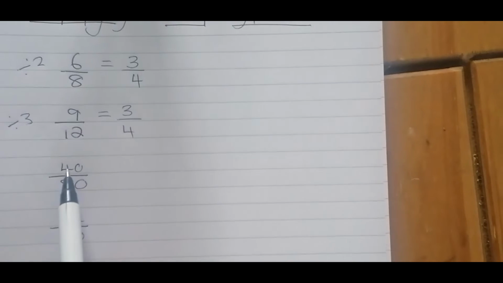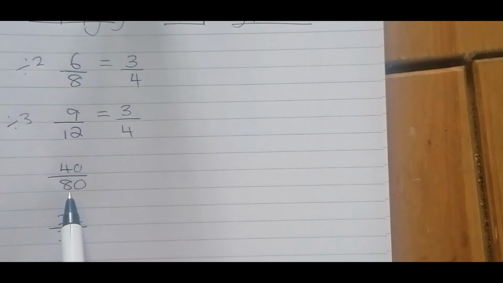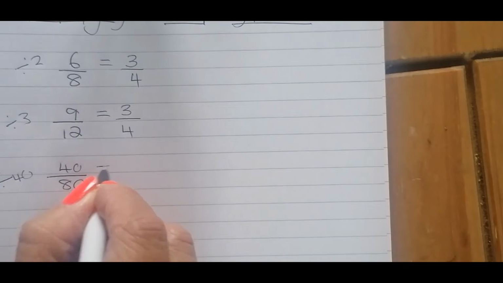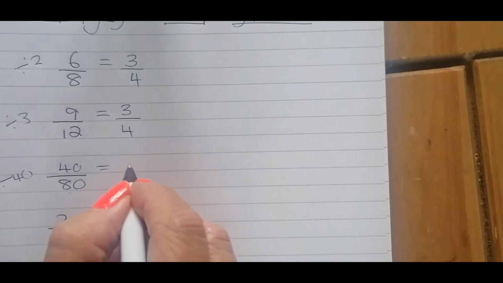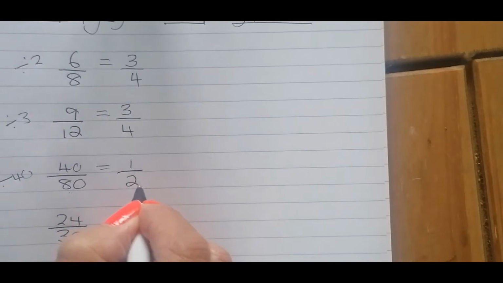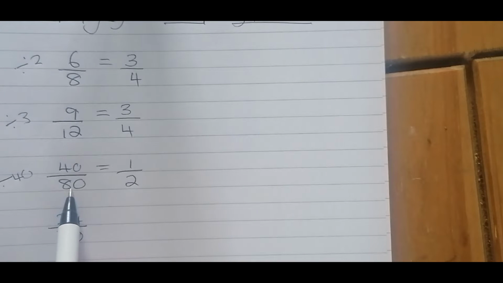And this is easy to see that 40 is the highest common factor. 40 goes into both of these numbers, so we're going to divide by 40. How many 40's go into 40? 1. How many 40's go into 80? 2. So I've broken this fraction down to its simplest form.